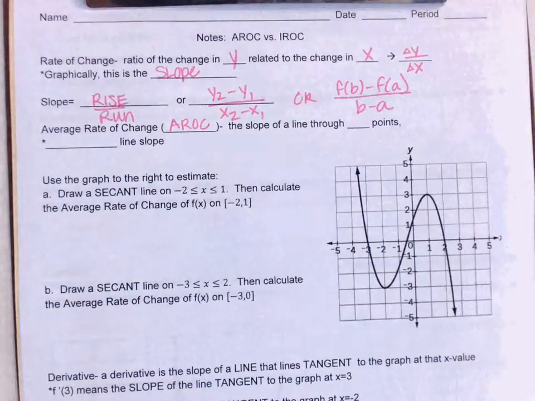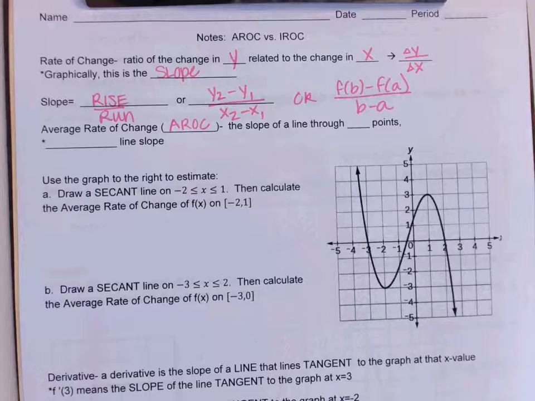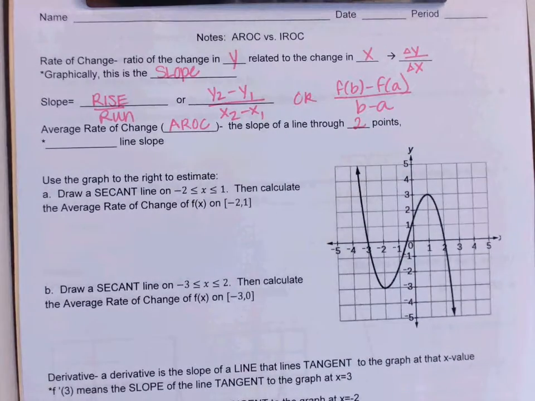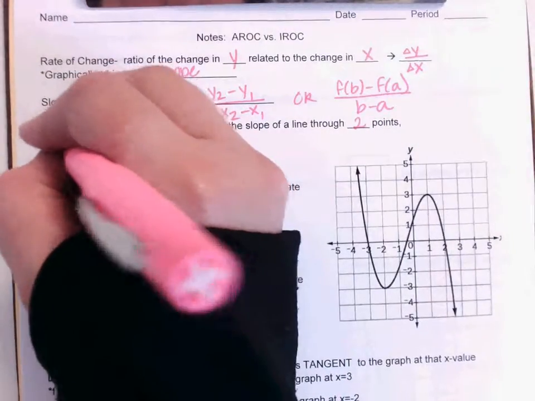If you ever see that, that stands for average rate of change. And that is the slope of a line through 2 points. Every slope you've ever taken up until calculus is through 2 points. So when your teacher was calling it slope, really it was the average slope. So this is a secant line slope. This is what I mean by that.